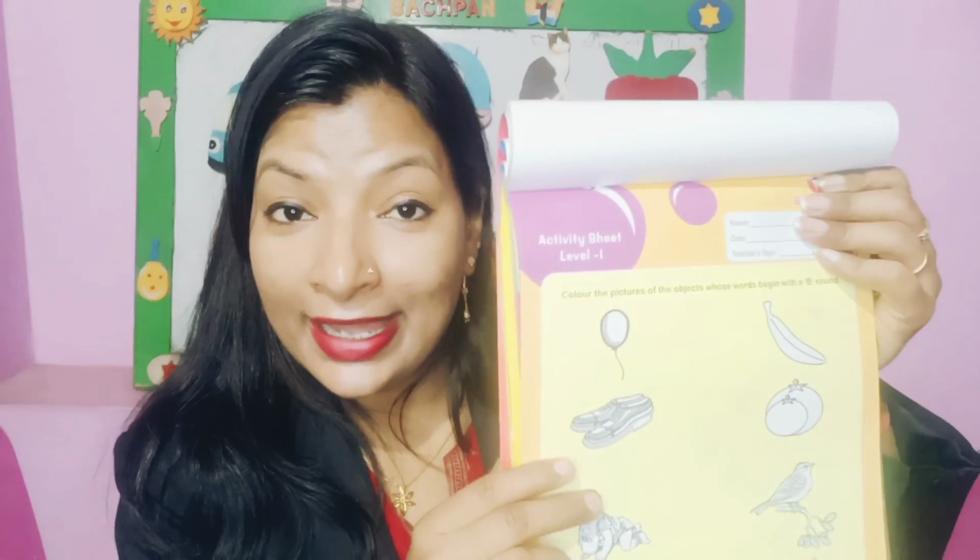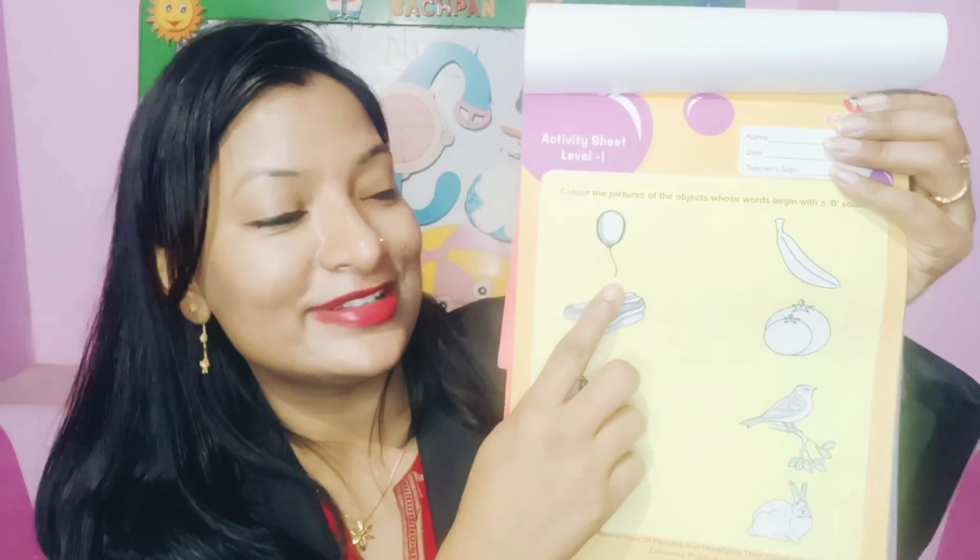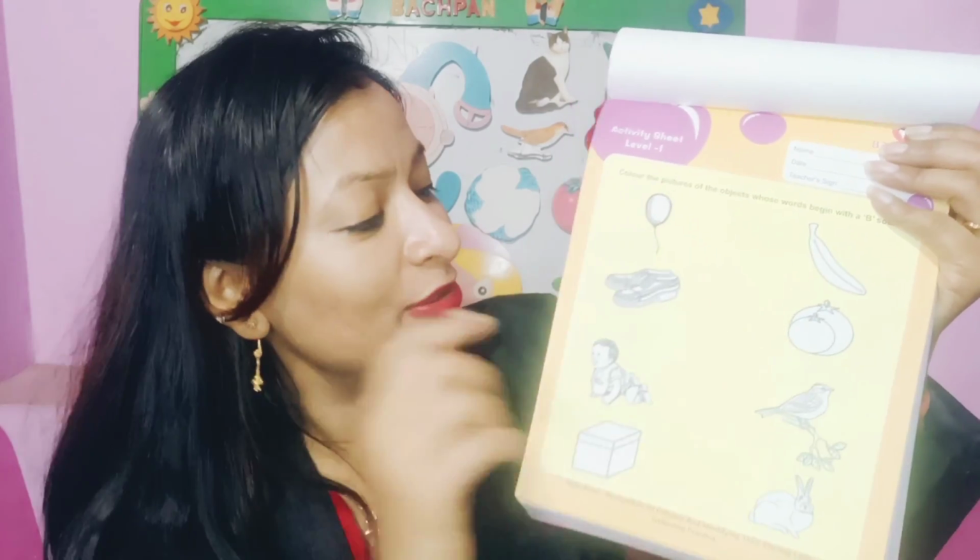It is given that color the picture of the object whose words begin with B sound. In this chapter, we will study about B phonic words. Here I would like to tell you that B says ba. B says ba. Let's see which picture is starting with B, that is, ba. So this is ba, balloon, of course. So we will color this balloon.